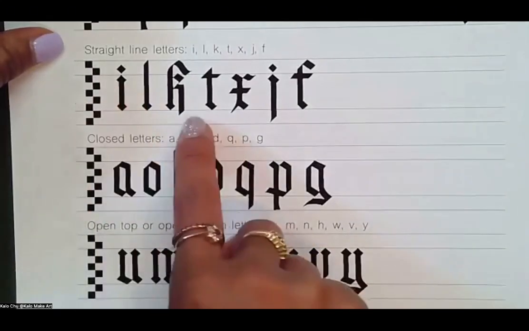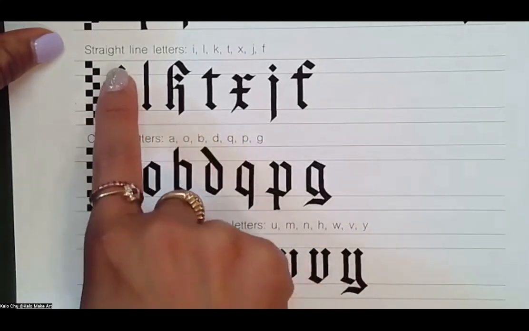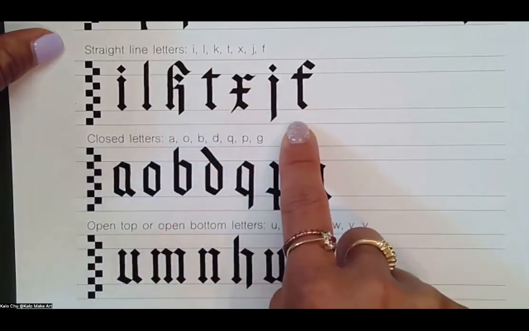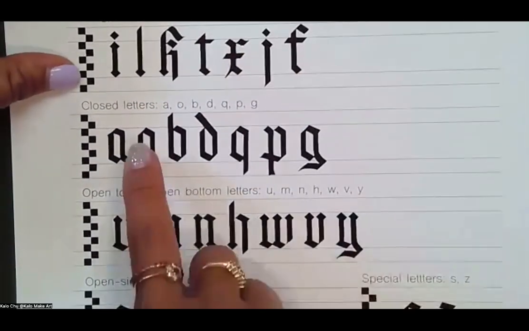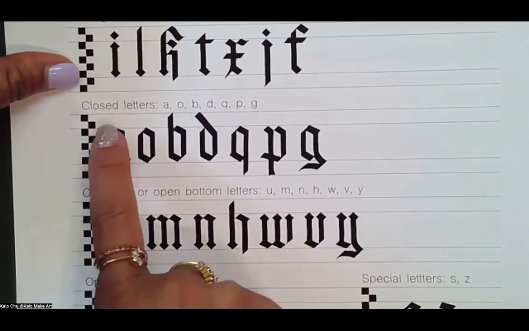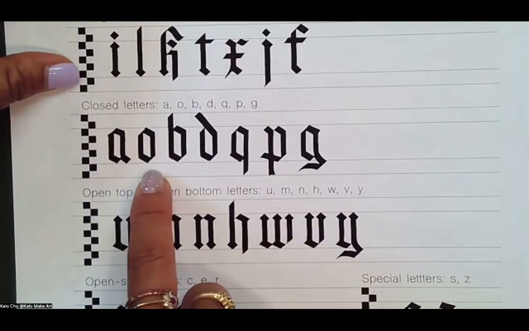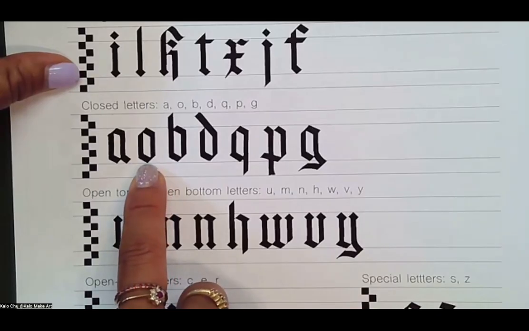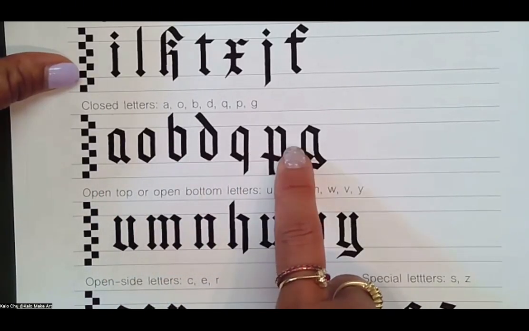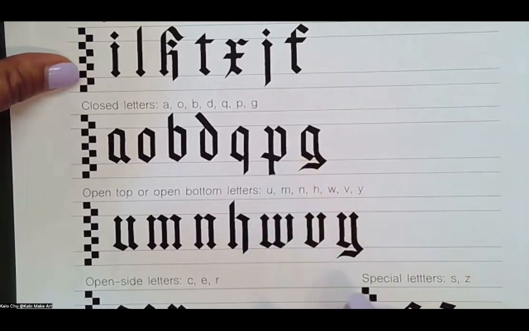So this is the straight line letters group. Notice the similarity is that they are all vertical, straight lines, okay? And then the second group we call closed letters. These are all closed, with a letter O hidden inside. You can see the letter O here. Basically, you will see a similar shape fitting in all these letters.